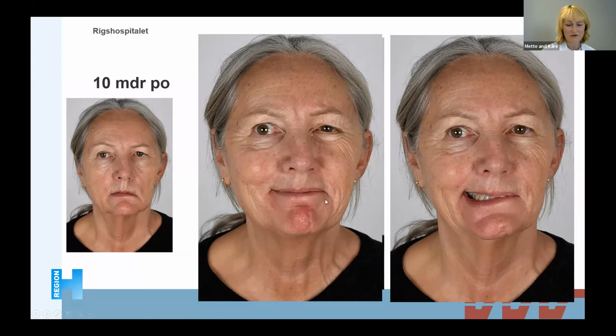The smile is not only how much does the corner of the mouth move, it is the whole cheek that is part of the smile. So again, when she's showing the teeth, we had to sacrifice the marginal branch in order to make the direct adaptation or the direct tensionless suture, and we did not want to use a graft in this lady because of the long period. We prefer to do the direct suture in any case.